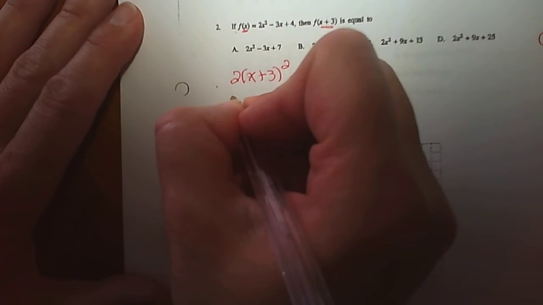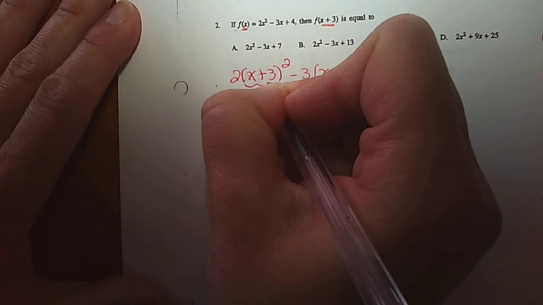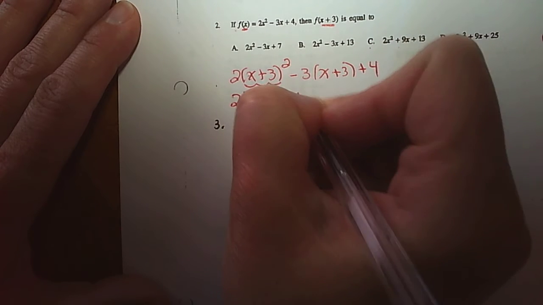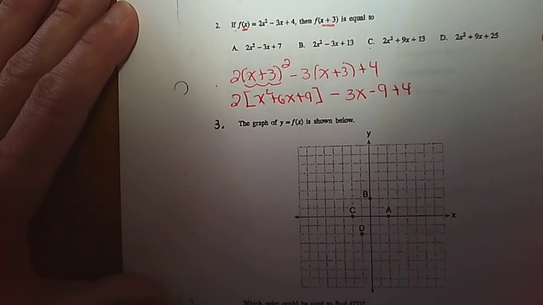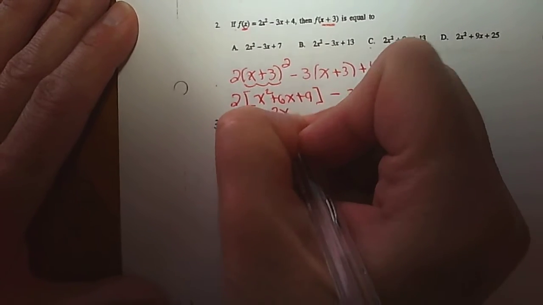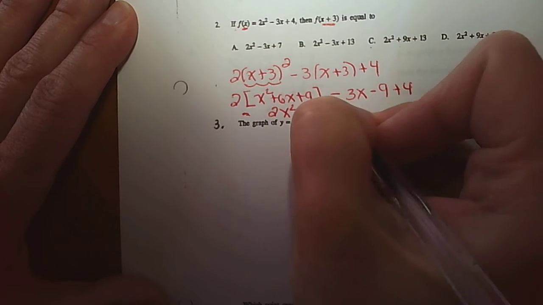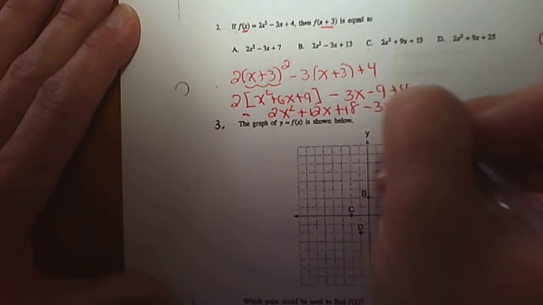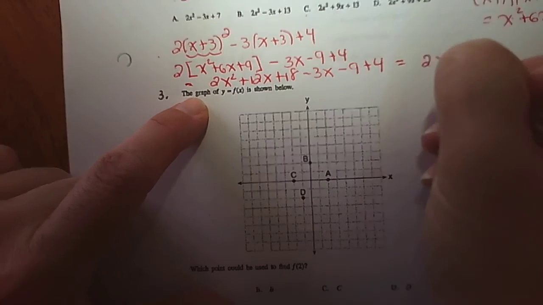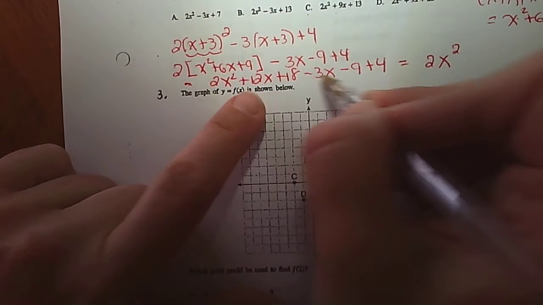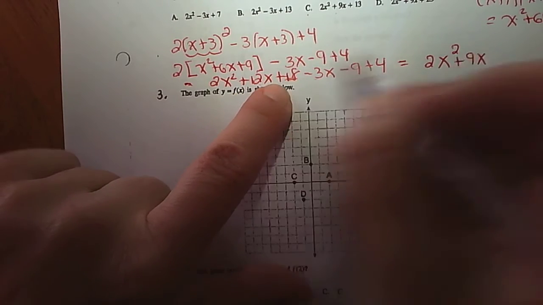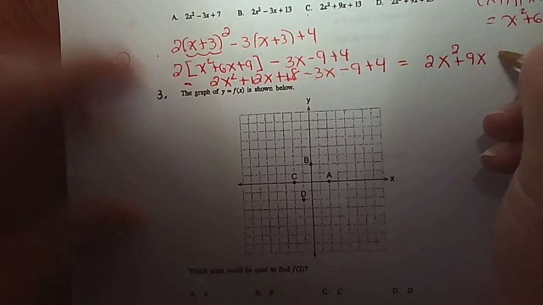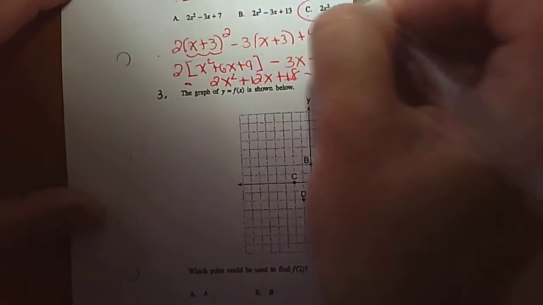So jumping back over here, I bring down the 2. All of this becomes x squared plus 6x plus 9 minus 3x minus 9 plus 4. So now this becomes 2x squared plus 12x plus 18 minus 3x minus 9 plus 4. And combining like terms, I get 2x squared, looks like plus 9x. And then 18 minus 9 is 9. 9 plus 4 is 13. So I got choice C for that one.